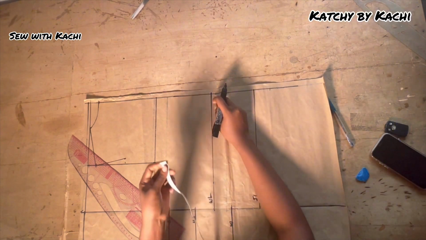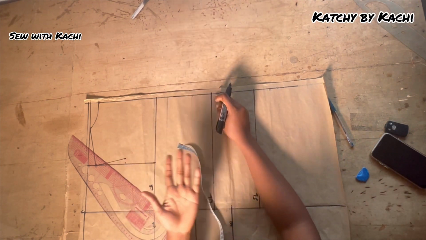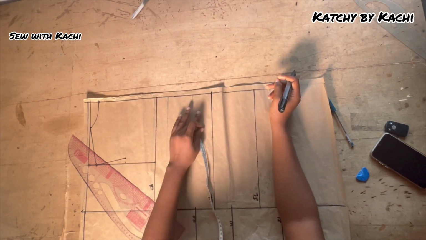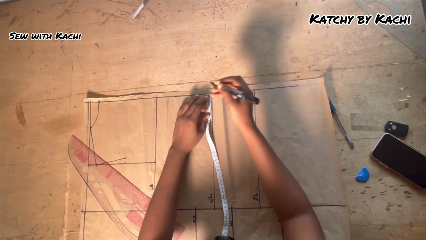On your waistline, remember I said you're going to contour your back because your back is not straight. We can't leave our back like this. Our back comes in as a curve. So I'm going to go in by 1 inch here.